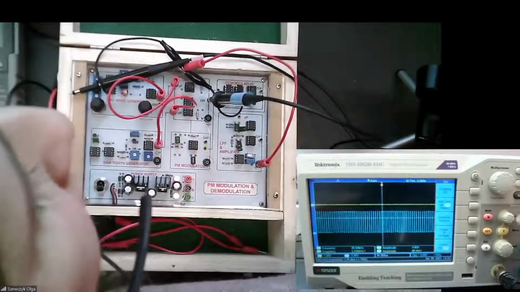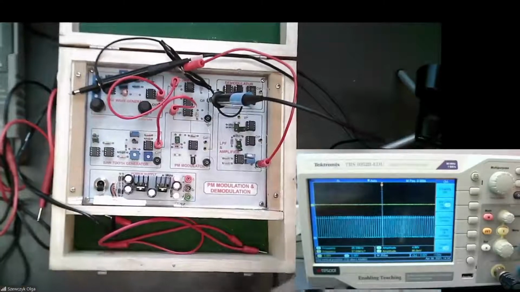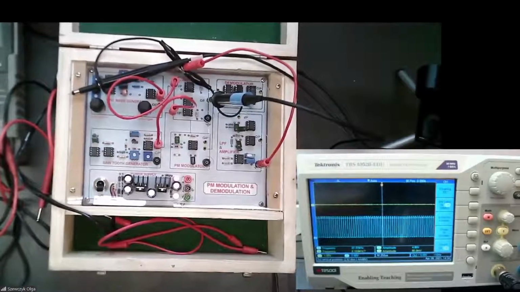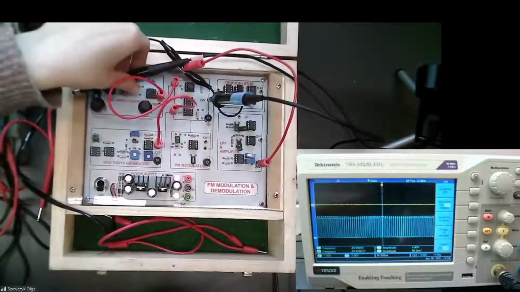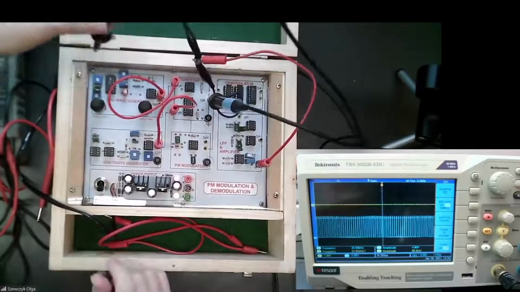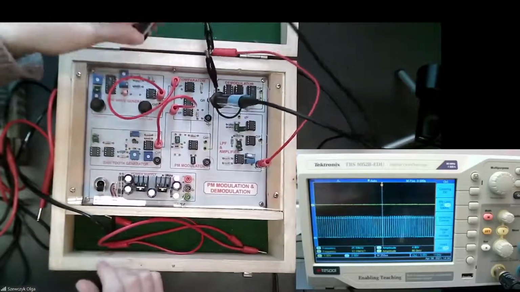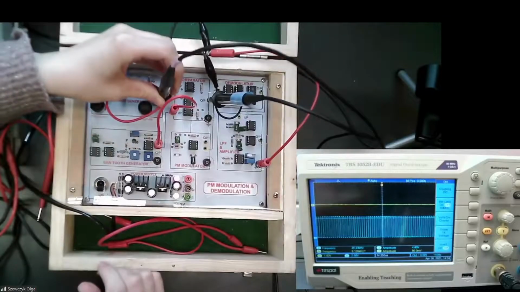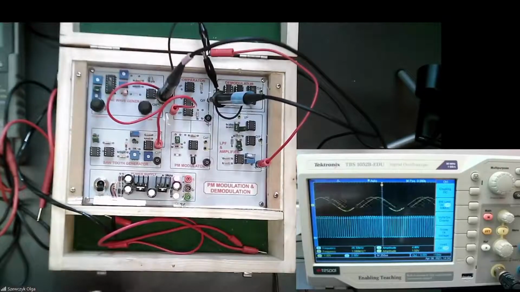So now we have a comparator on channel 2. And first, let's look at the sine wave generator.